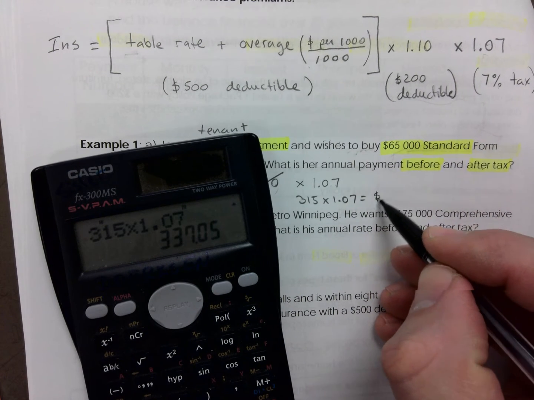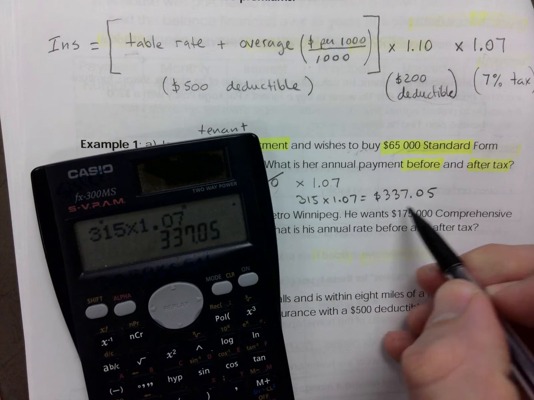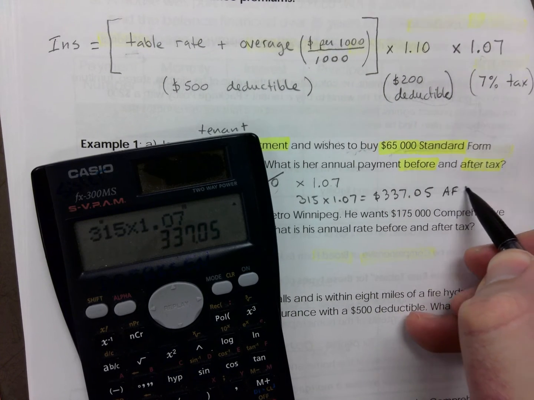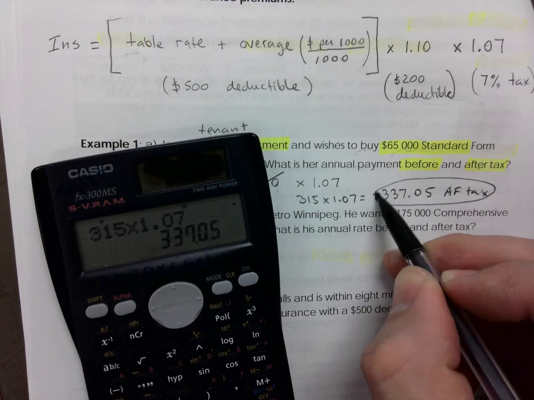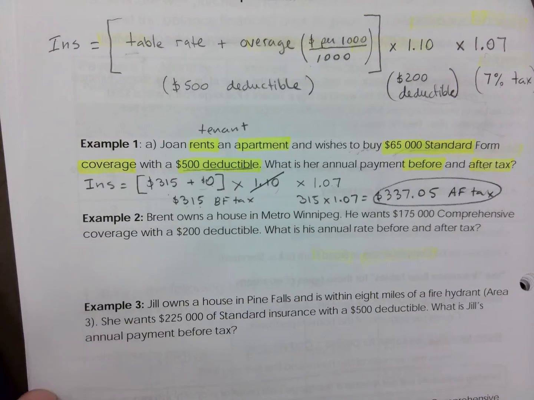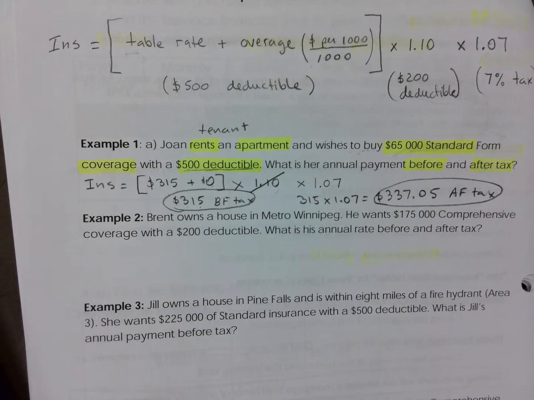That would be 337.05. Okay, this is after tax, and 315 is before tax. Okay, so we gave both of them. That's how that works.